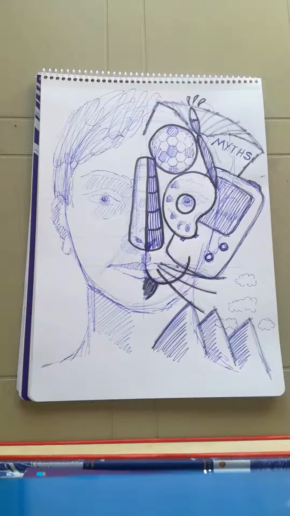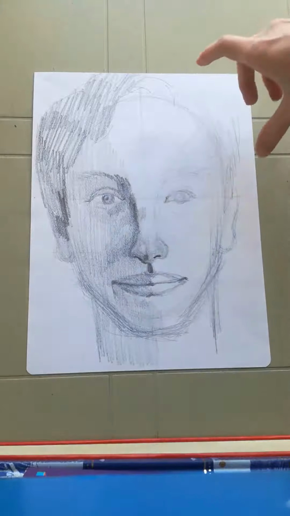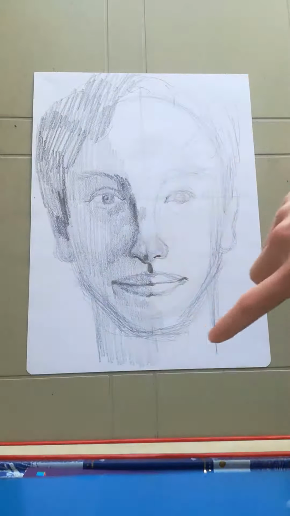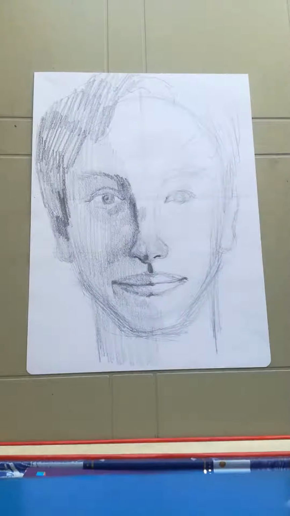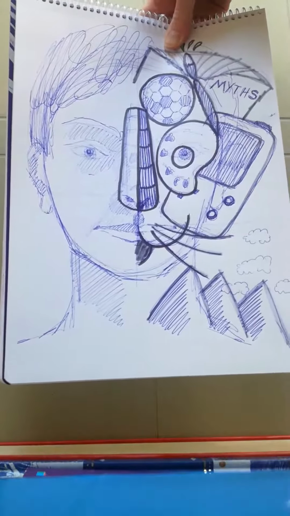Okay, so now I've shown you this part, let's move on to actually putting it onto our finished portrait. Okay guys, so we've got our final portrait in front of us. We've got half the shading done, and then we've still got half the face drawn out in very light pencil. And what I'm going to do is put my original plan drawing over the top, just to show you guys.